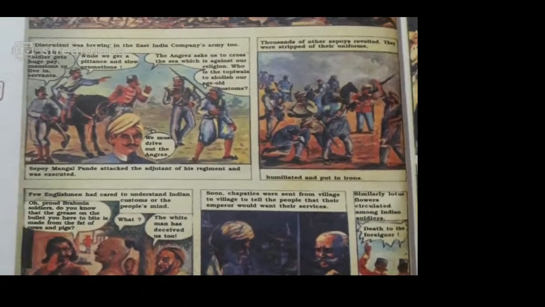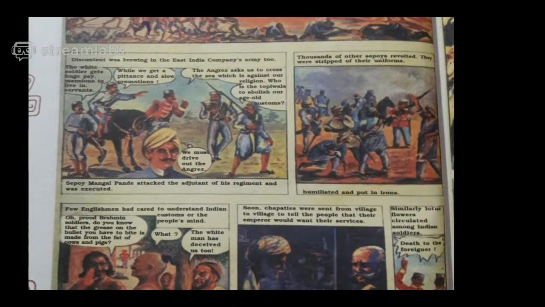They are talking. And then the last picture. Soon chapatis were sent from village to village. The people began to unite against the Britishers, and slowly groups began to be formed. They thought, we should now unite and revolt together, because in 1822 farmers had already revolted against the Britishers, but it was not successful because it was only one group of people, that was farmers.